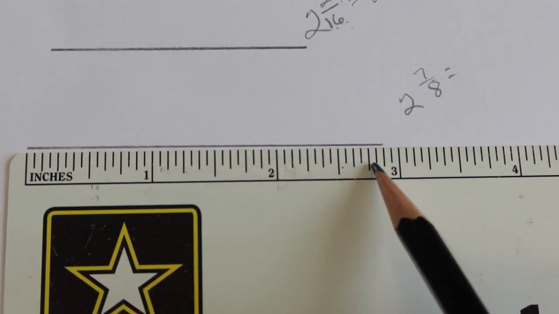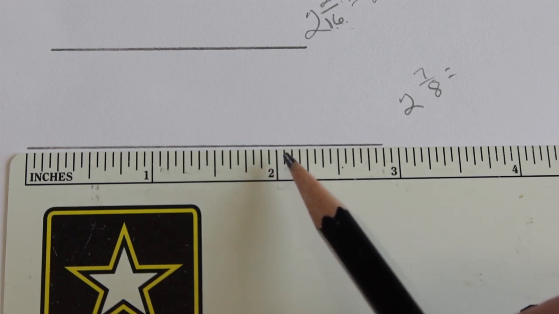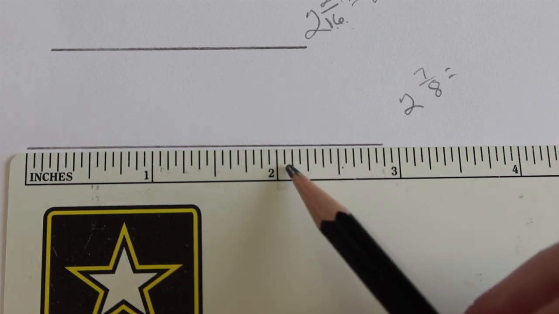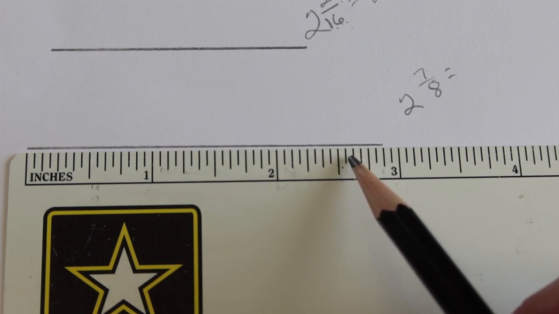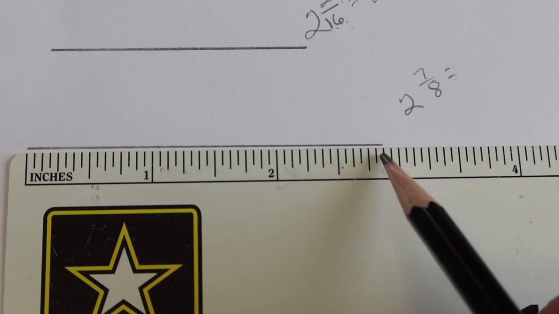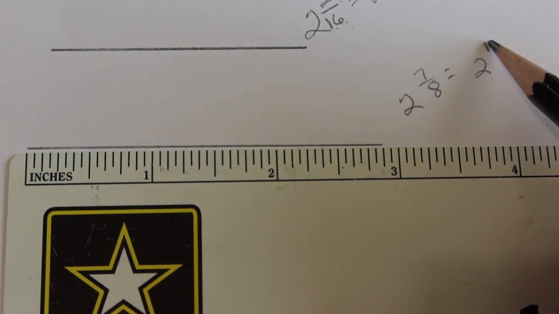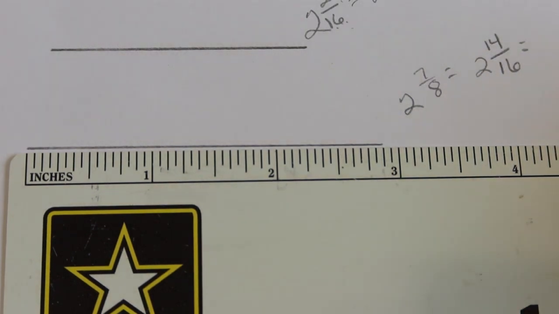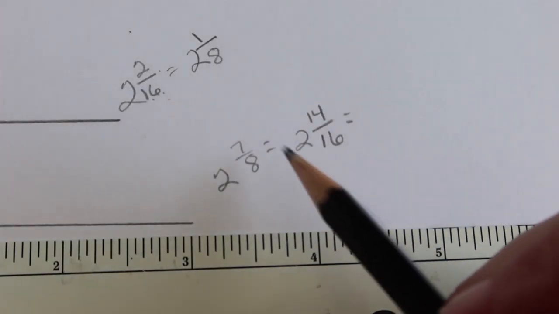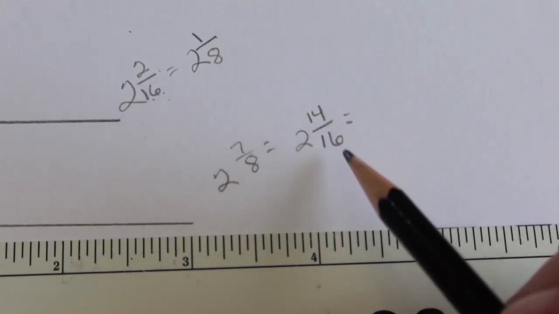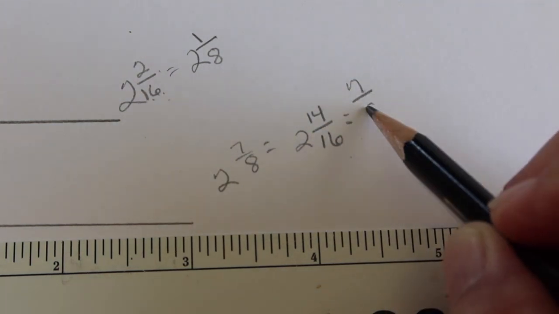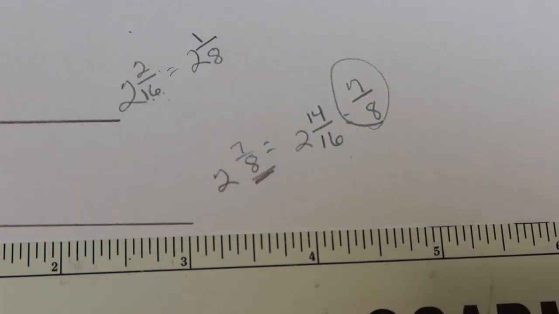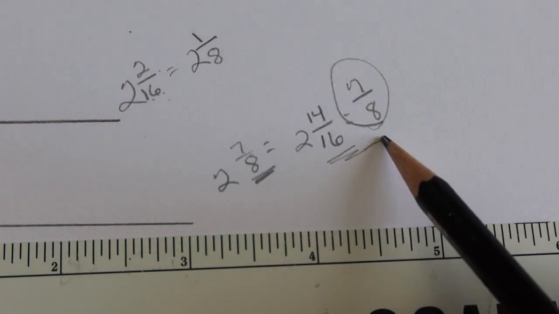Now could you just count all of them? Yes. This is what's going to happen if you count each and every hash mark. Now remember, each and every one is a 16th. So you've got 1, 2, 3, 4, 5, 6, 7, 8, 9, 10, 11, 12, 13, 14. So if you counted all of them, you wind up with 14/16. Now, if you reduce 14/16 down, what do you get? If you divide both of these by 2, 14 divided by 2 is 7, and 16 divided by 2 is 8. So you still get the 7/8. You just kind of had to do some math.